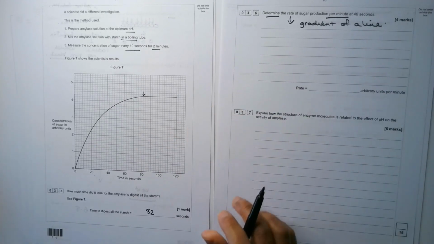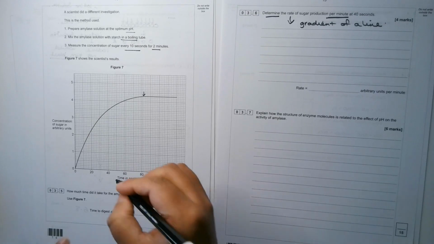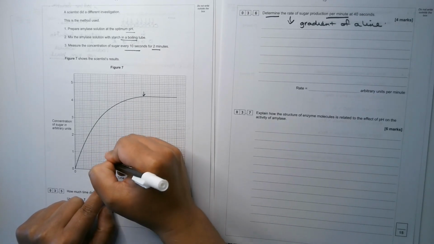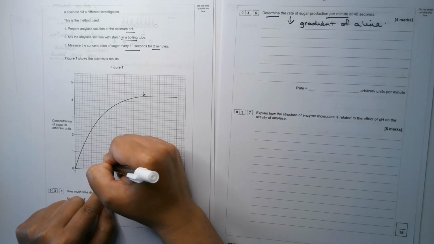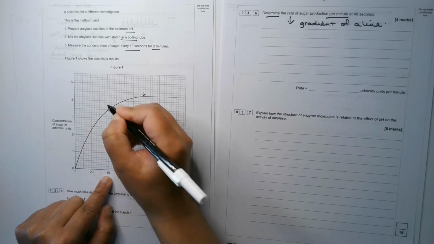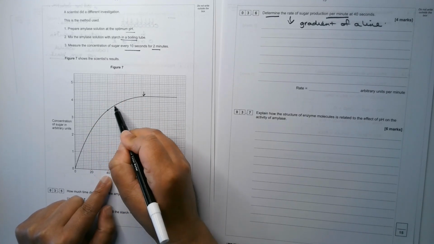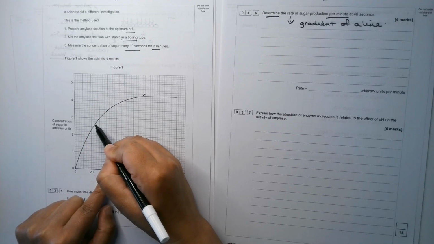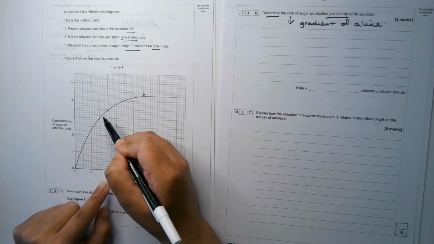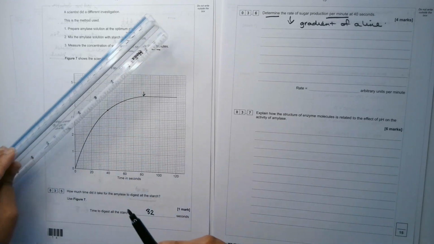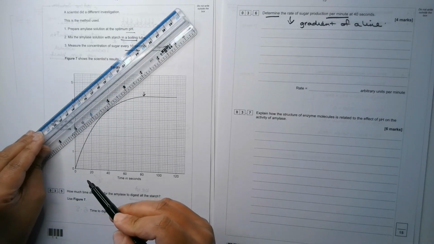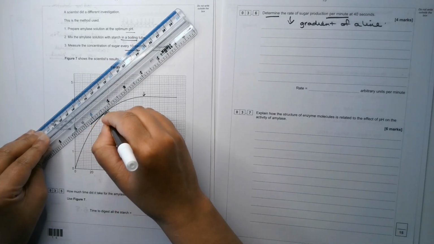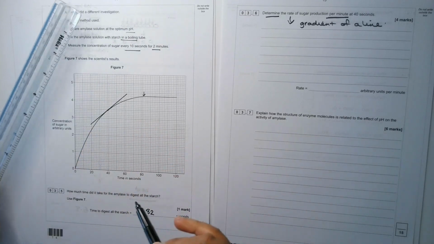So if you go back to this graph, it's the gradient of a line, and we're looking at the rate at 40, so it's this bit there. Now, I can't work out the gradient of this curved line. So what you do is you draw a tangent at that point. Okay, that will get you 1 mark.